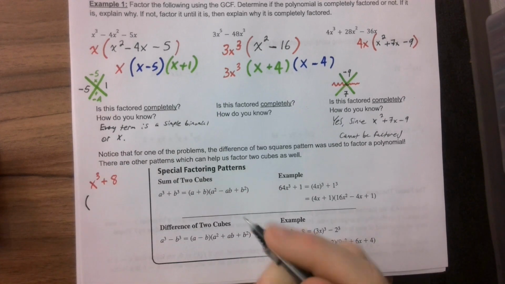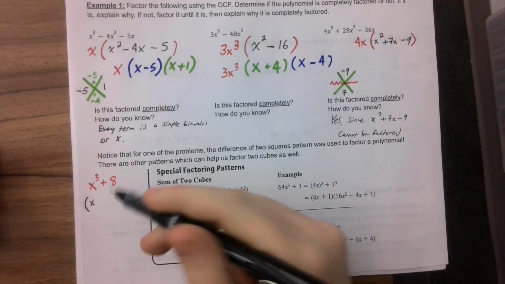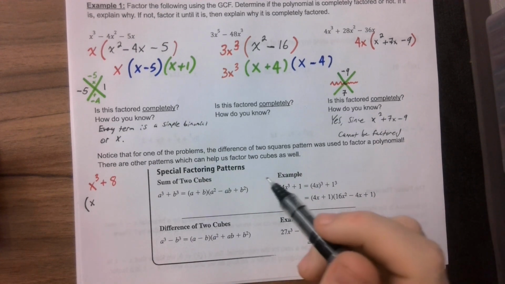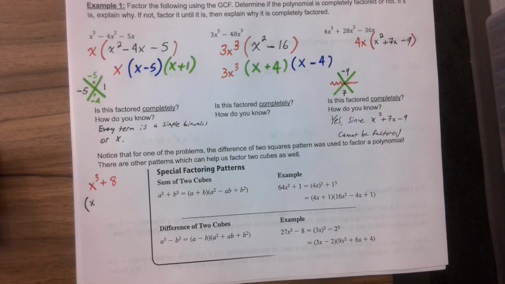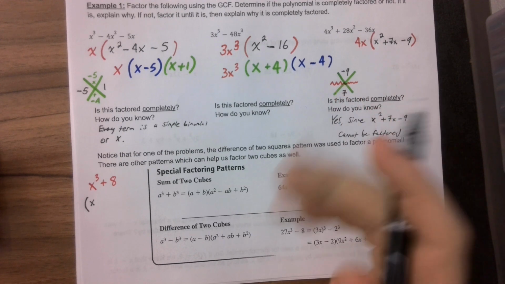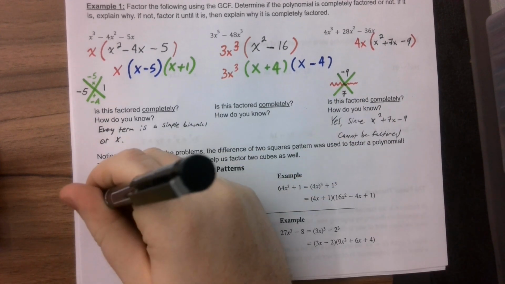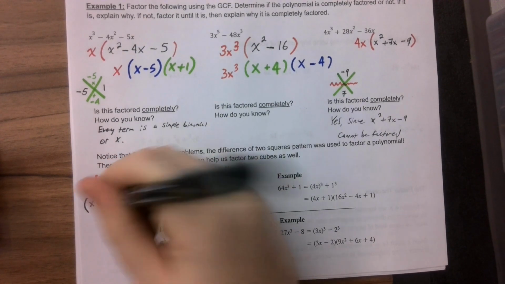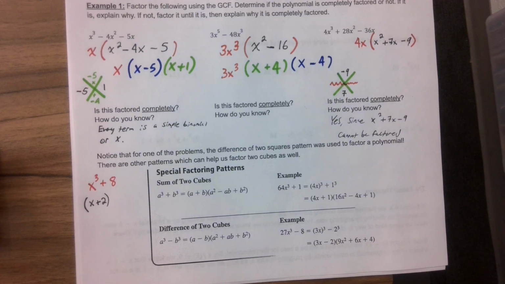The cube root of x cubed is just x, because x times x times x is x cubed. But what number times itself 3 times makes 8? It's not 1 times 1 times 1, that's just 1. But 2 times 2 times 2 is 8. We've got our first factor down. Our a is x, our b is 2.